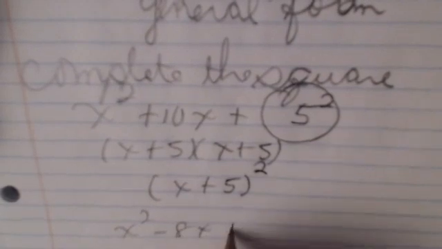All right, the next thing we need to look at is what happens if I have a negative for the middle term. You still do the same thing.